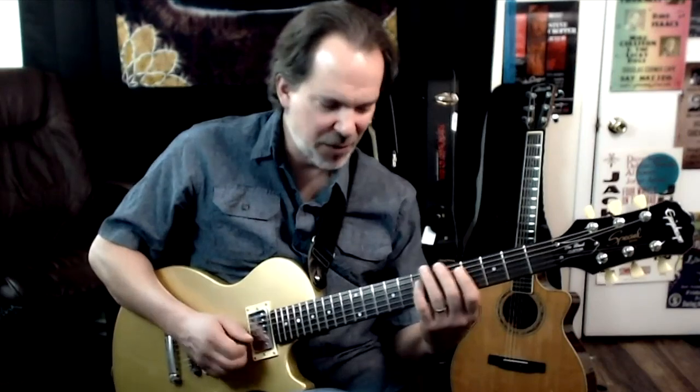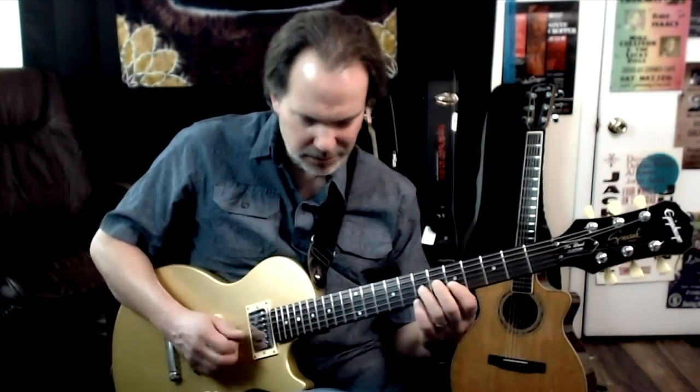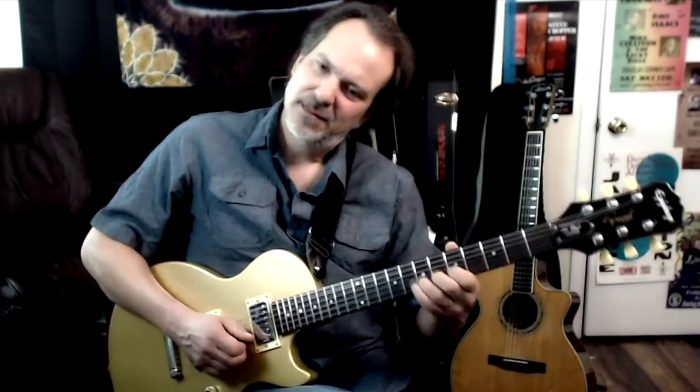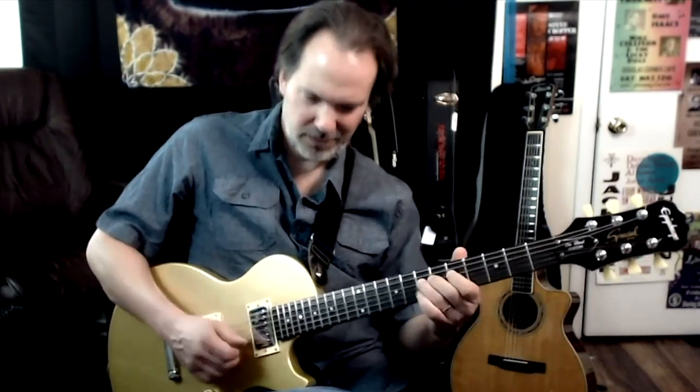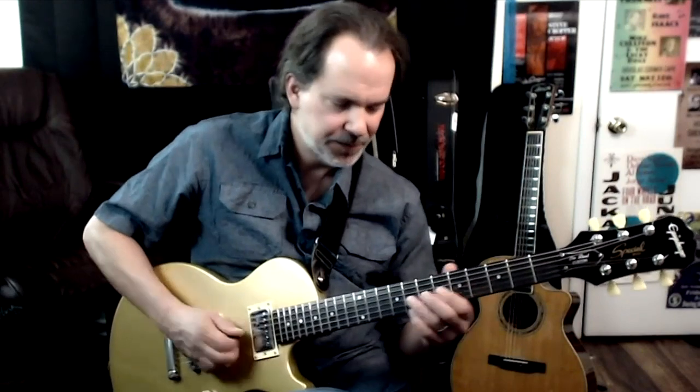Let me try a simple example. If you remember, little Santana-ish melody. Now, minor tonality, minor flavor if I go to a major 3rd, but keep the rest of the notes the same, now we get Mixolydian.